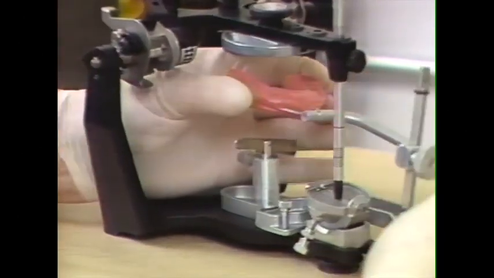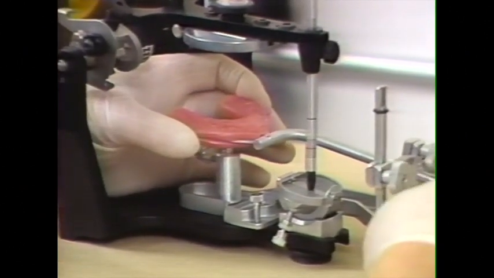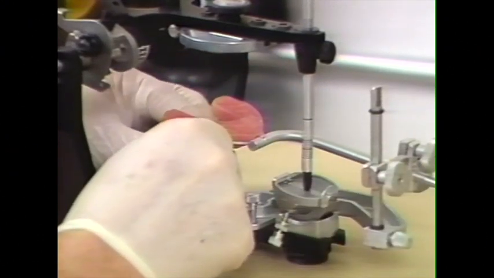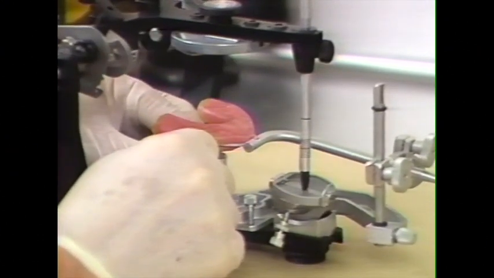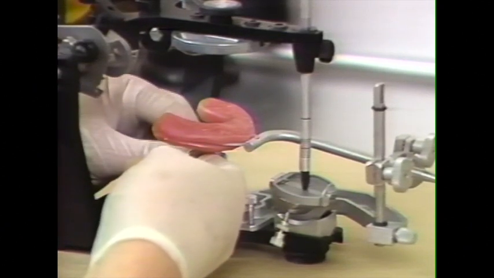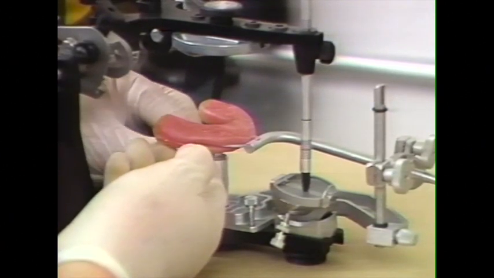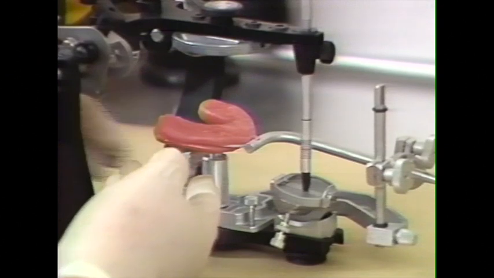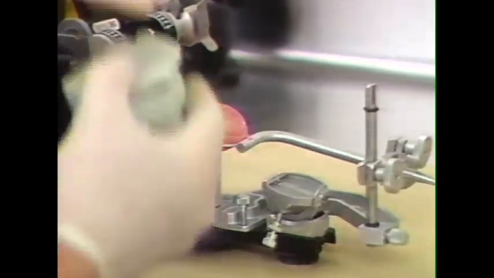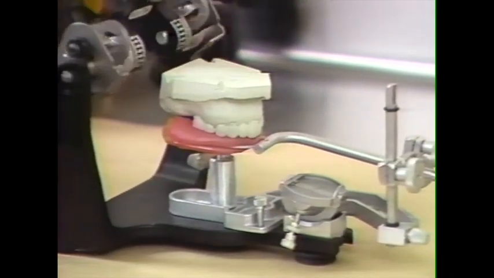And the facebow record is then placed into the anterior receptacle and tightened. The cast support can then be elevated into contact and tightened so that there's no chance of distorting the record when the cast is mounted. We then place the cast into the articulator, and we're now ready to attach it with plaster.